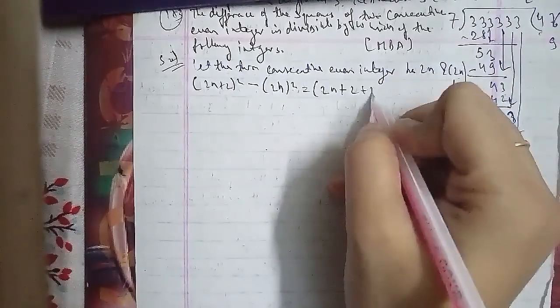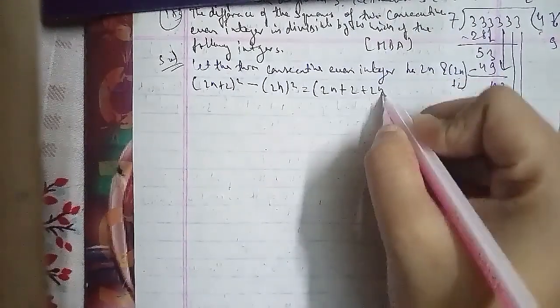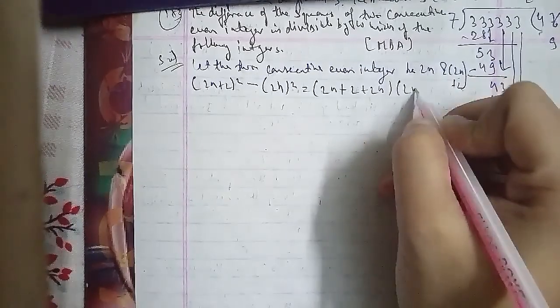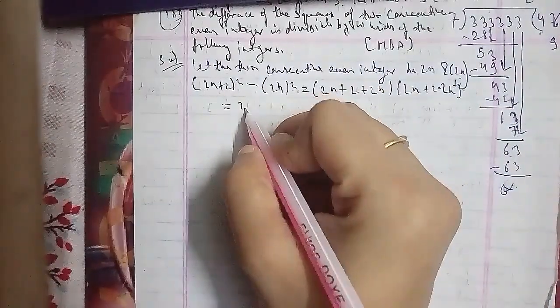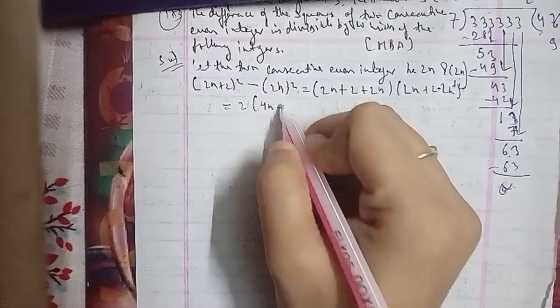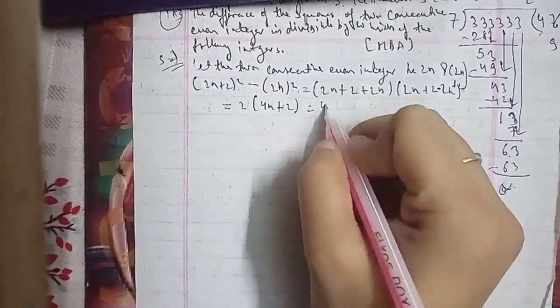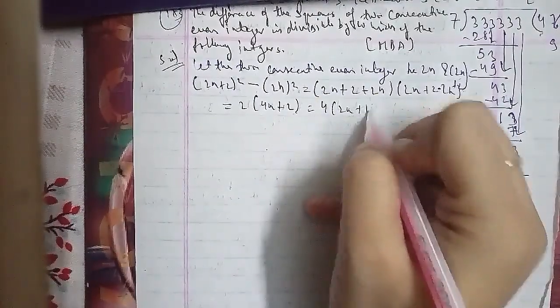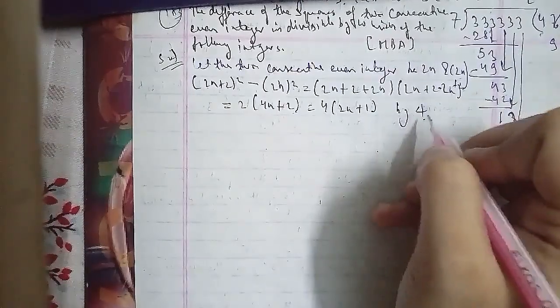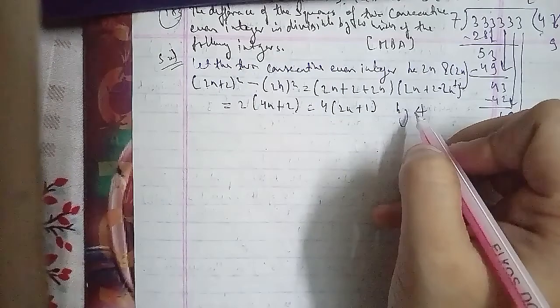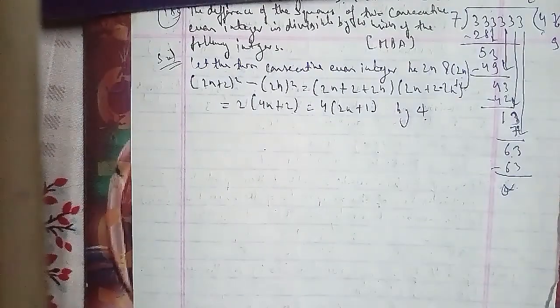So in this, let the consecutive odd integers be 2n plus 1 and 2n plus 3. Here we had taken an even integer earlier, because they told us to take an odd integer now.